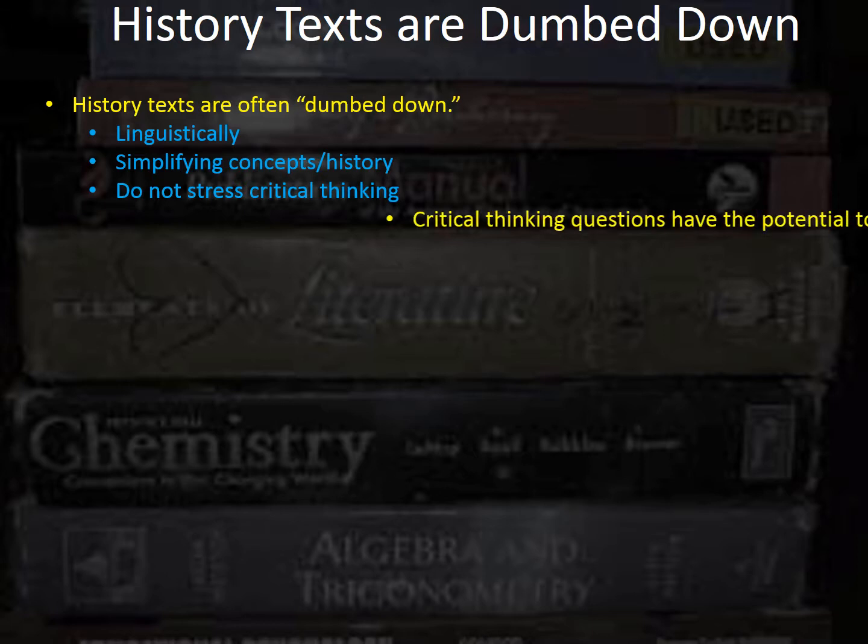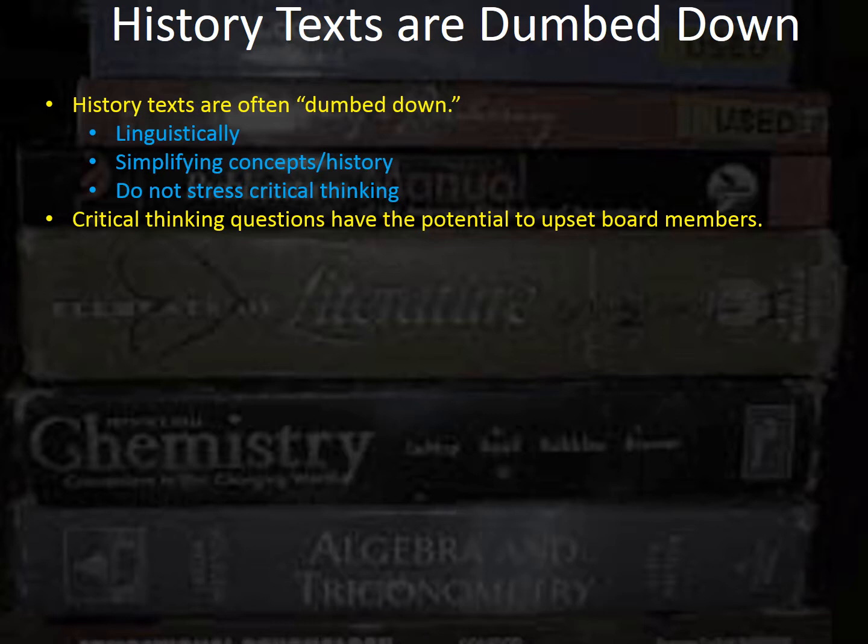But consider how a question that tests real critical thinking might upset members of a school board. What if students were asked to analyze the role that race might have played in a recent election? Or if they were asked to analyze possible human shortcomings of a founding father?